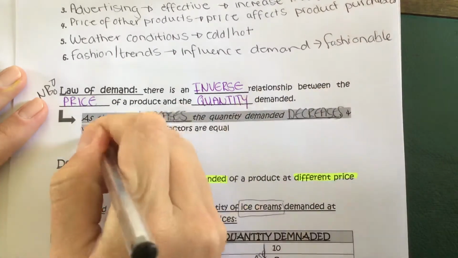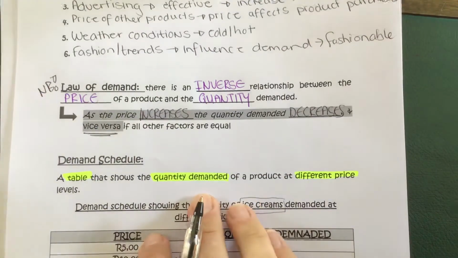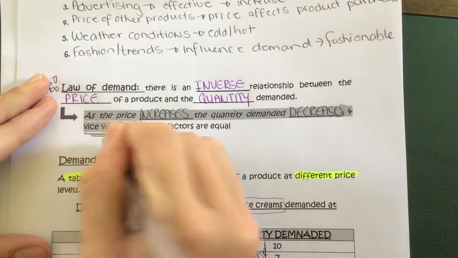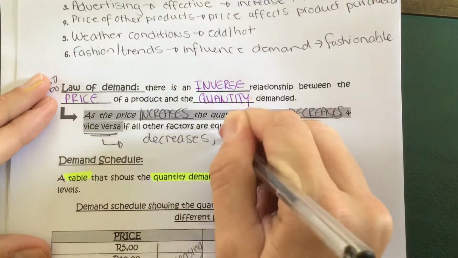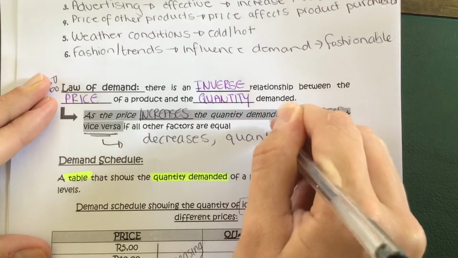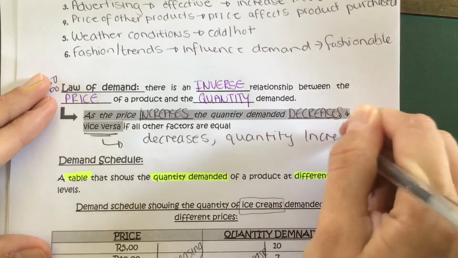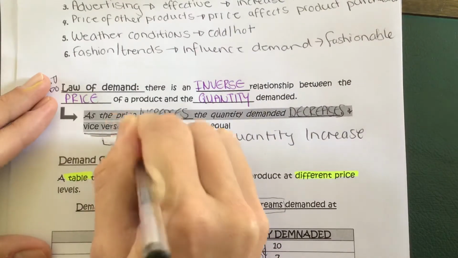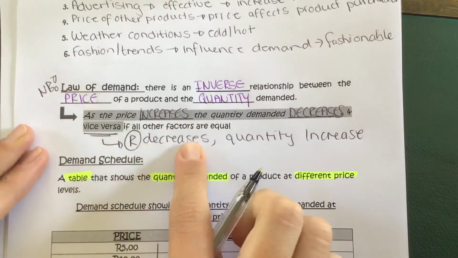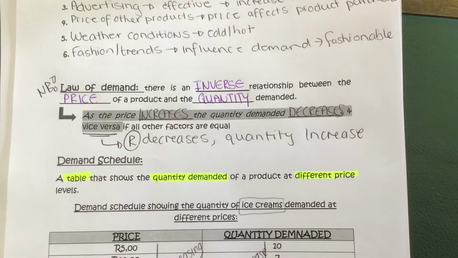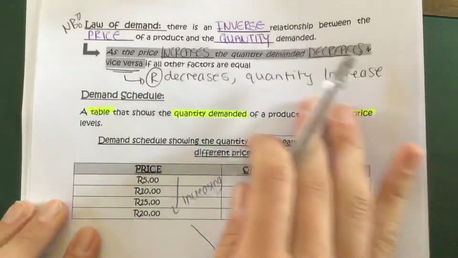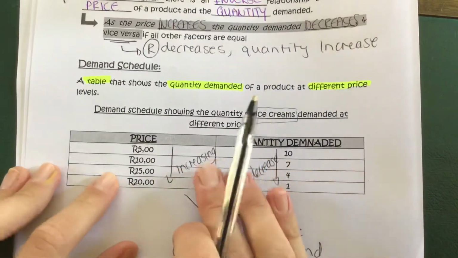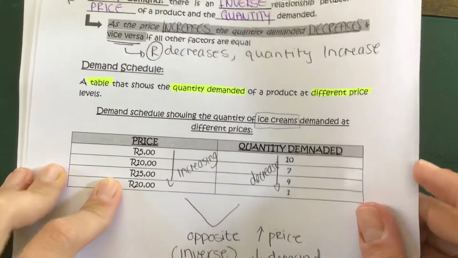Okay, and then it says, and vice versa. And for the opposite, so vice versa would obviously be, as price decreases, so when the prices go down, that means the quantity will then increase, okay? Because people like it when the price decreases. They'll buy more, okay? So that is very important, and please, you must know this law of demand really, really well.